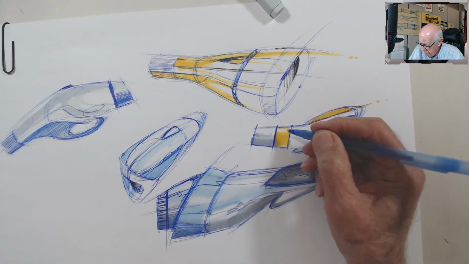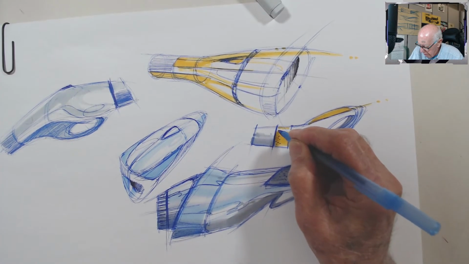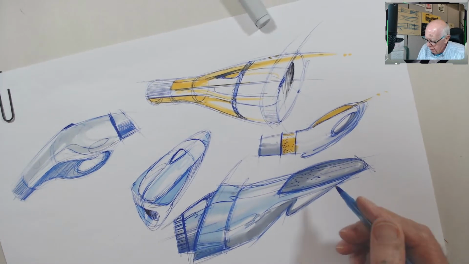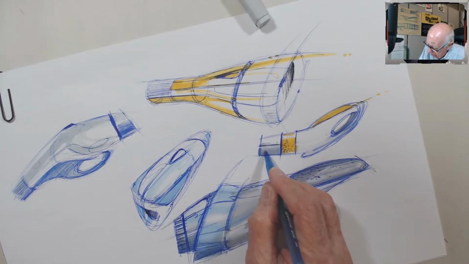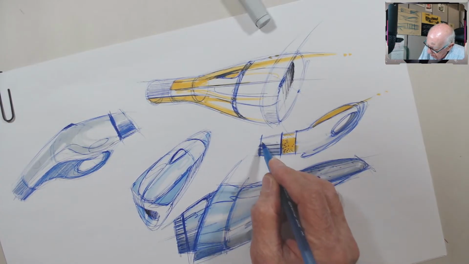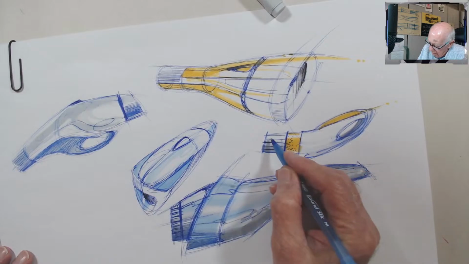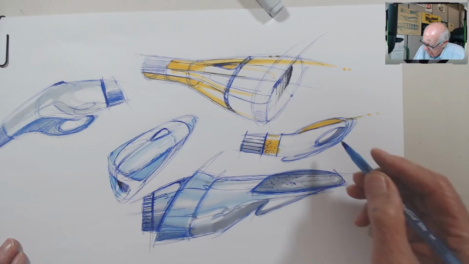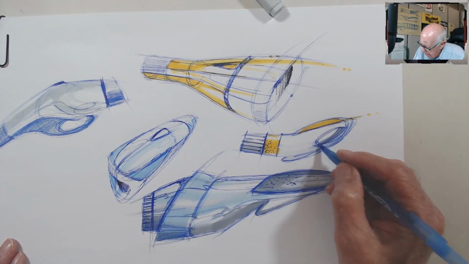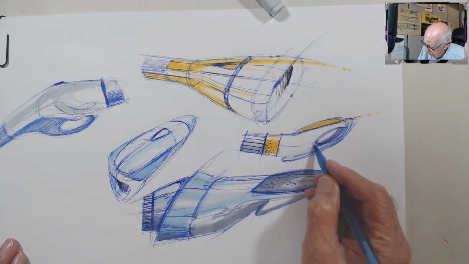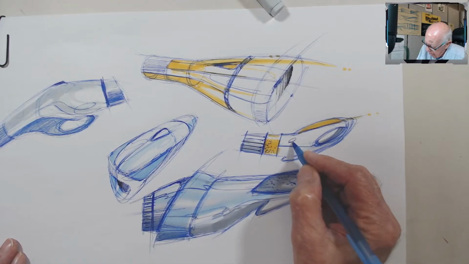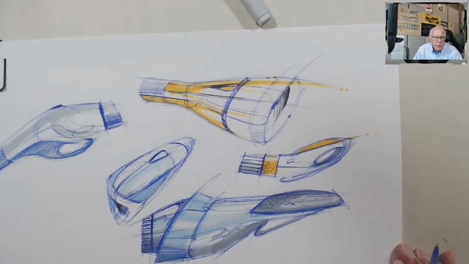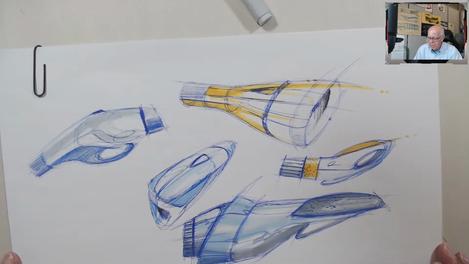So, a little texture change, and a little bit of fluting. And there you go. There she is. Just interesting how this method works. Yeah, there you go. What do you think, gang?